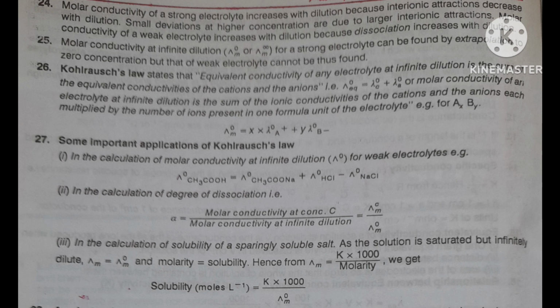But what is the problem here? Na plus and Cl minus are also there, so NaCl is also in the solution. Every cation and anion has some fixed ionic conductance value, fixed experimentally.